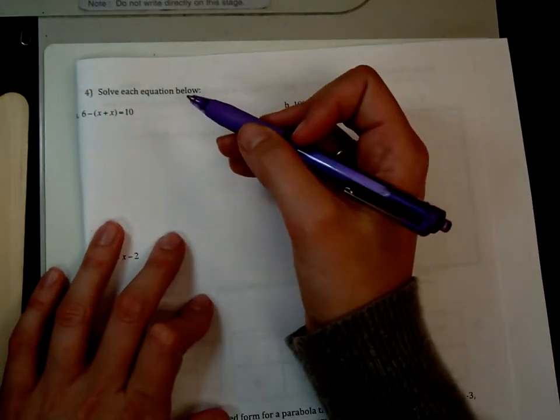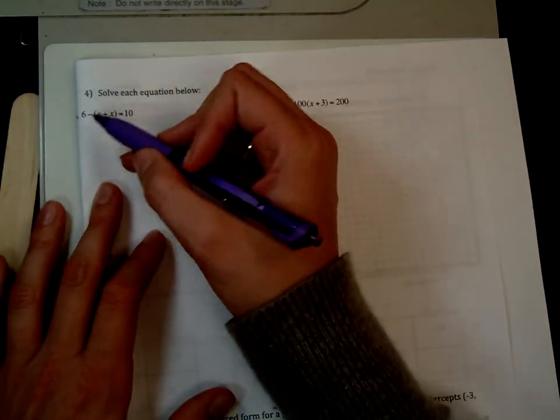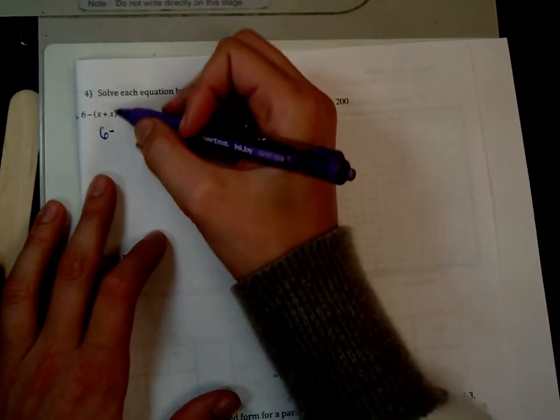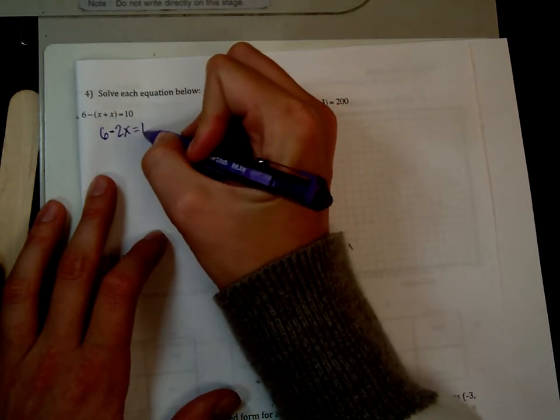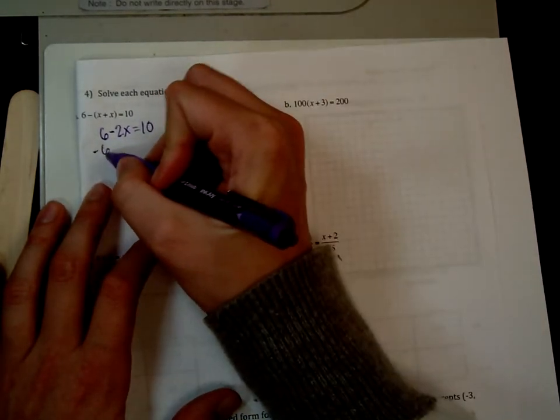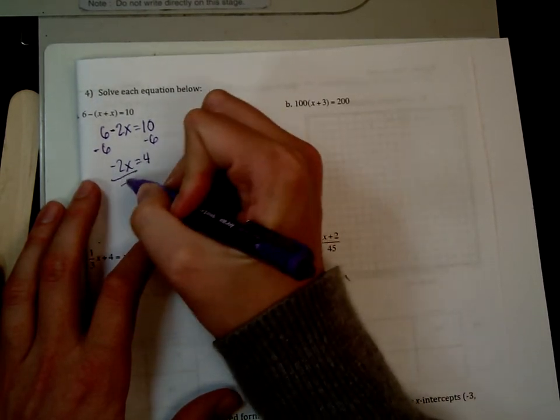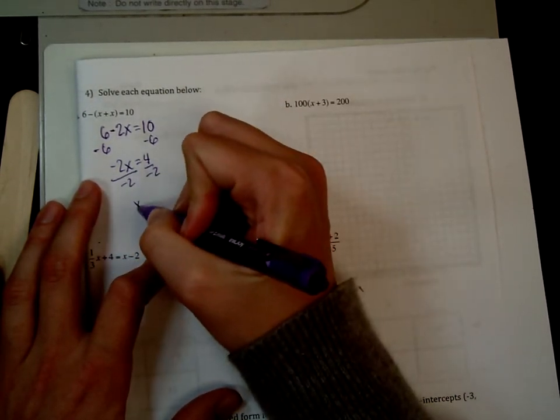Solve each equation below. 6 minus x plus x equals 10x. So 6 minus x plus x is 2x. I'll subtract 6 from both sides and we get negative 2x equals 4. So x equals negative 2.